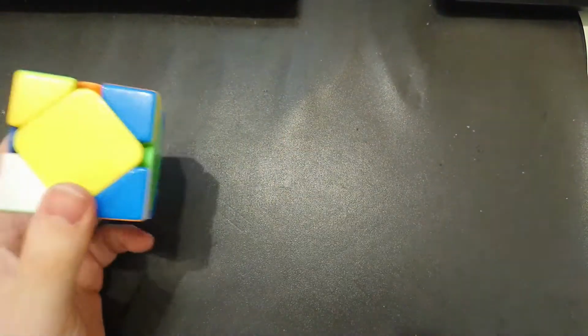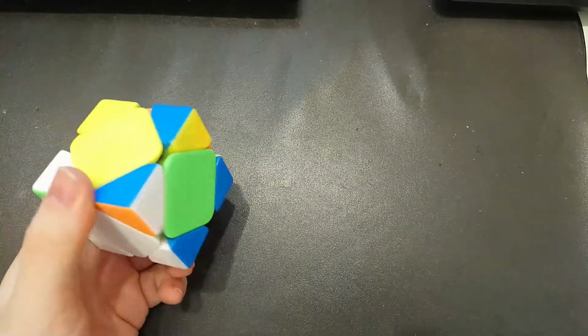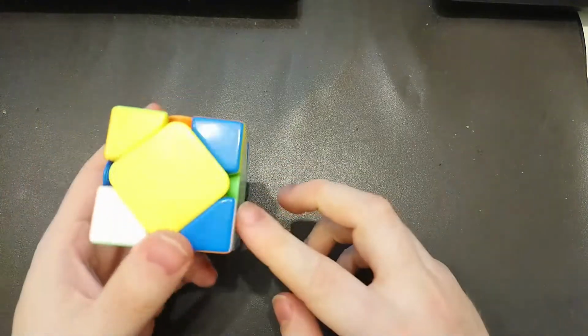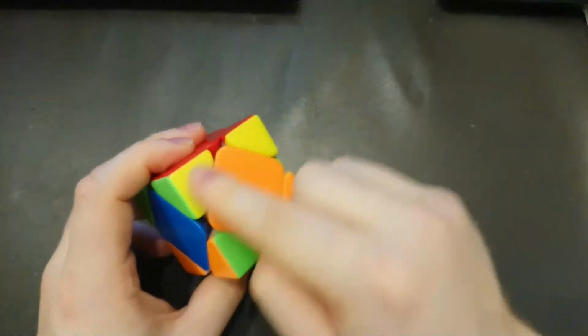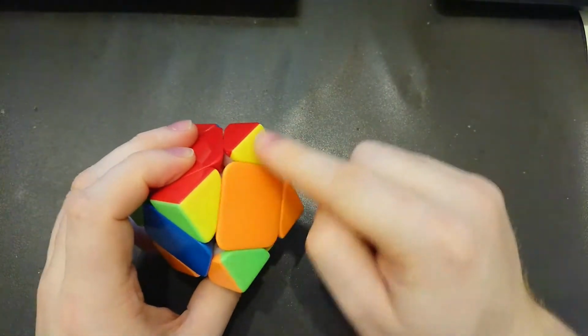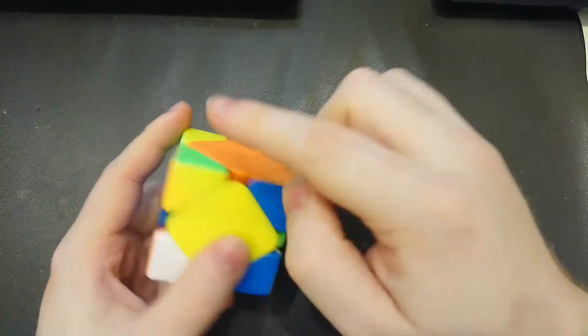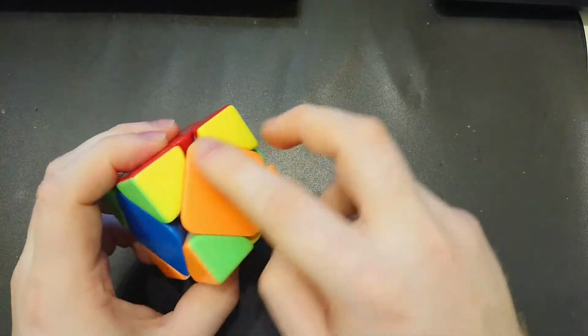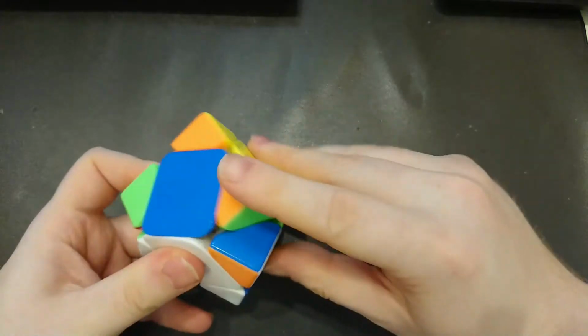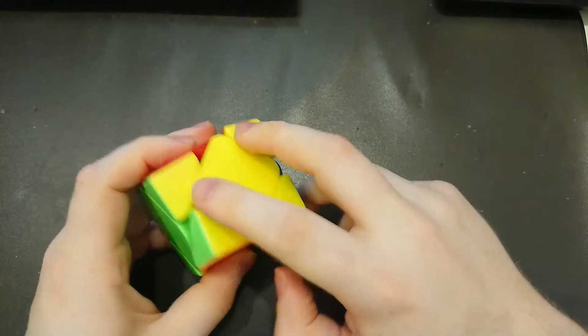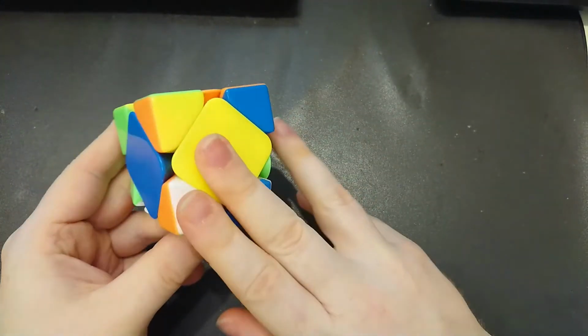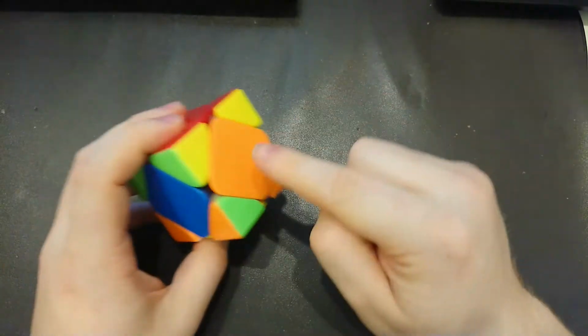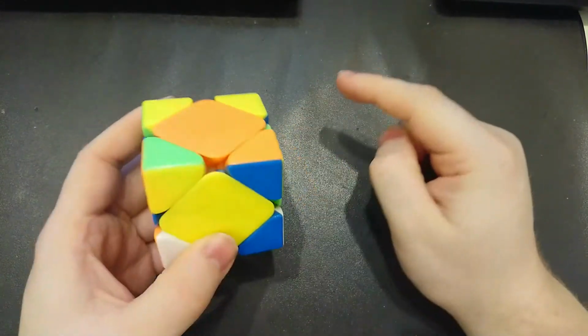Welcome to SkewbSchool, and in this episode I will be showing you some easy one-look cases. With these cases, two corners will always stay in the same place after doing the layers. For example, here, these two corners are now solved, and after doing the layer, they will also be solved. So these cases will be showing you these corners.